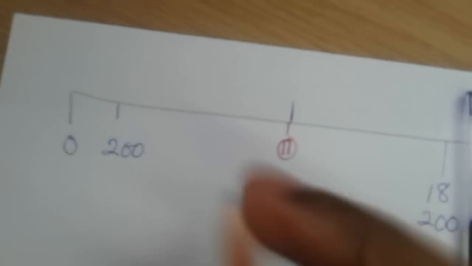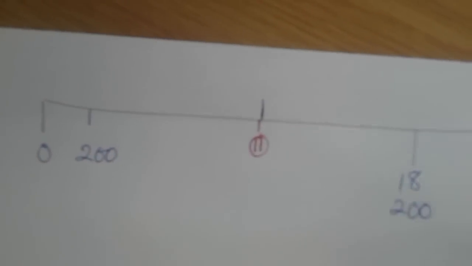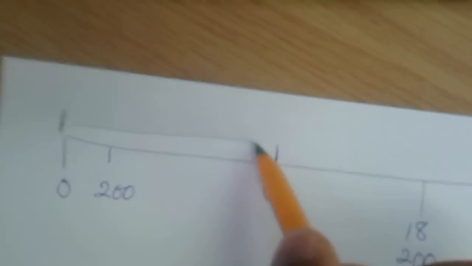Right there, the interest rate dropped. So from there up to there, your interest rate is 12%.